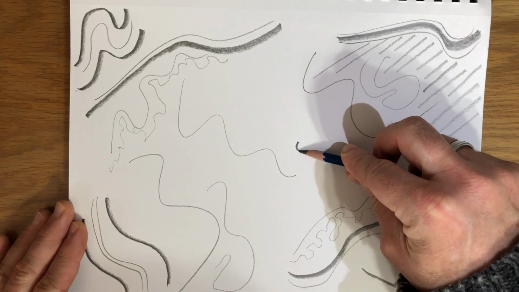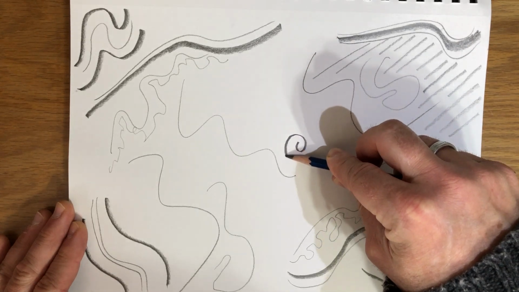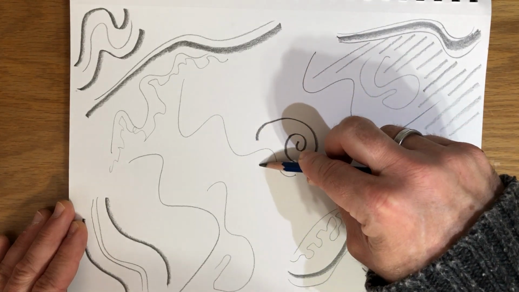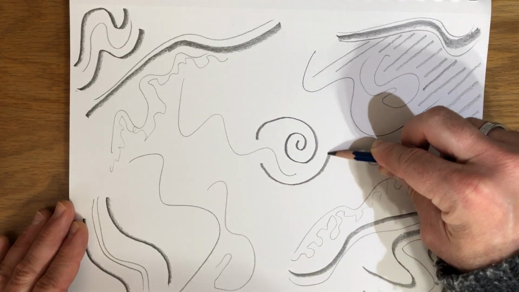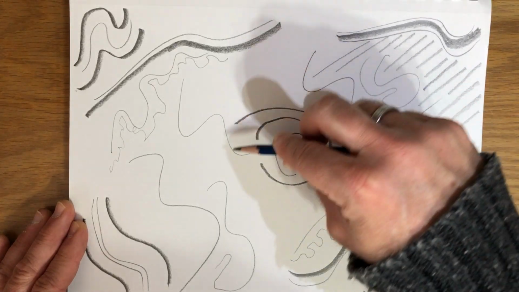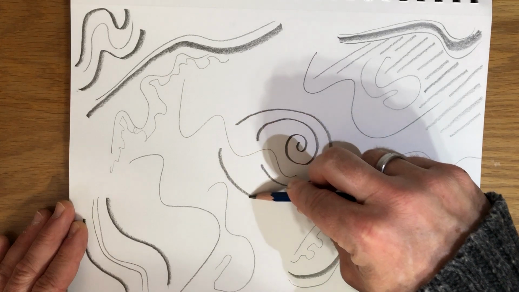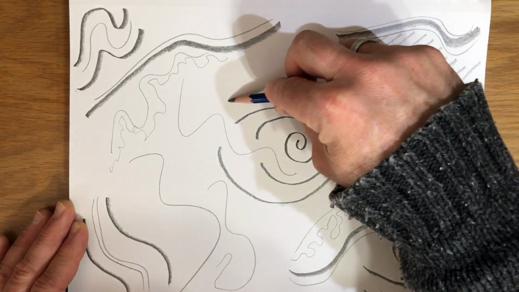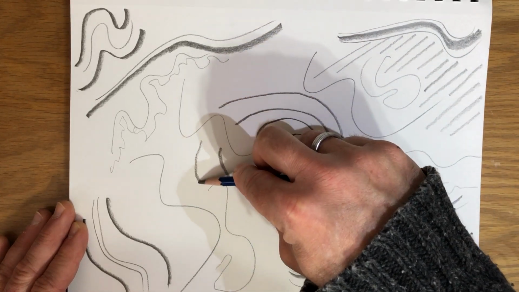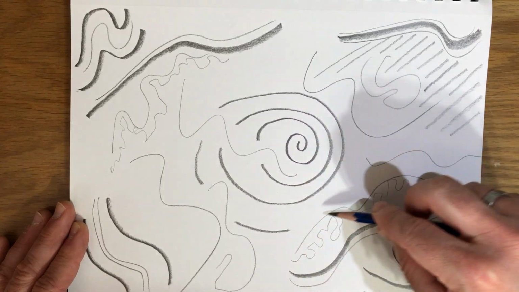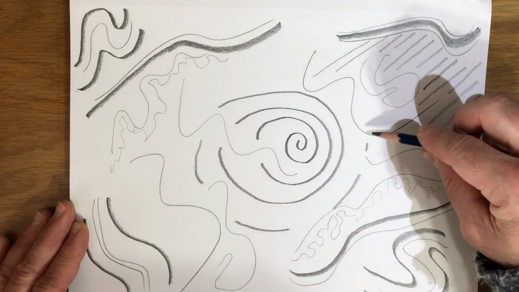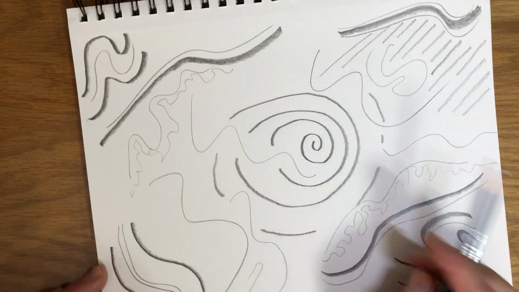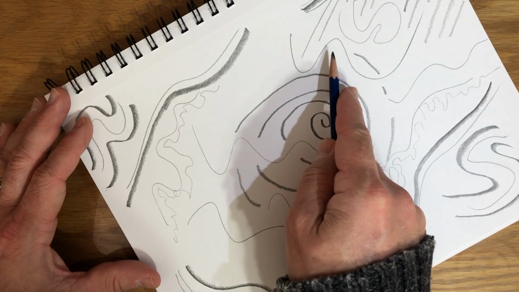Let's go to the middle of the page and create something. When you have a centrally located object, it's easy to make that a focal point or an area of interest or emphasis, which is another principle of design. And as I'm doing this, I'm bringing unity to the artwork because I'm going to continue these lines.